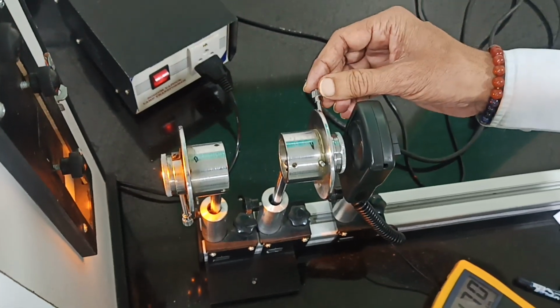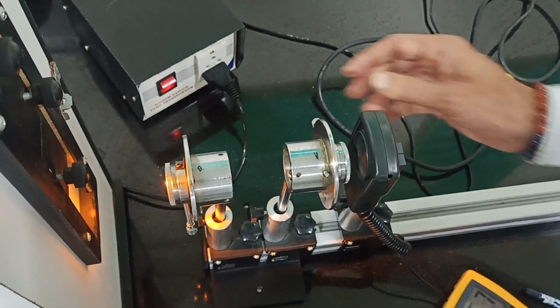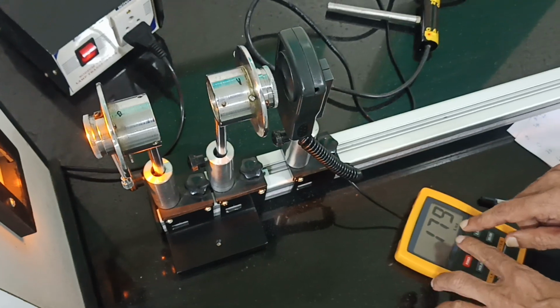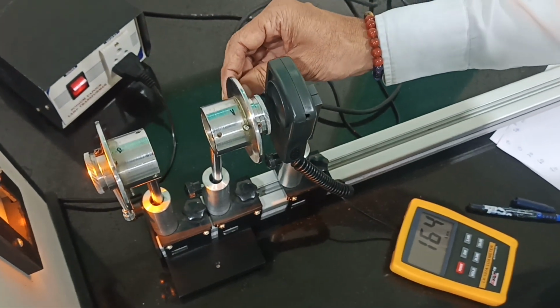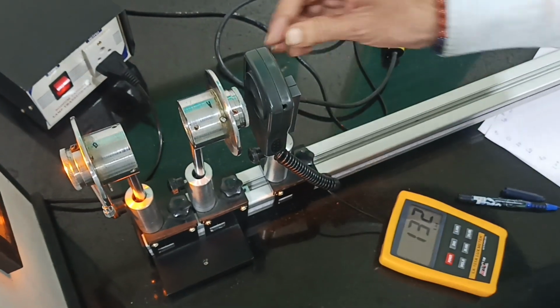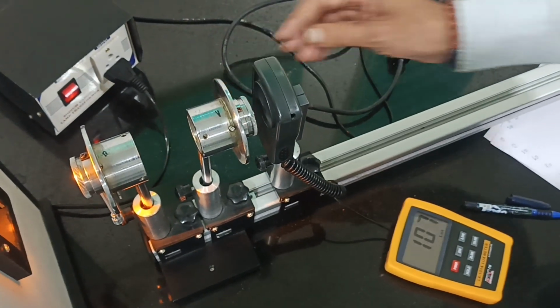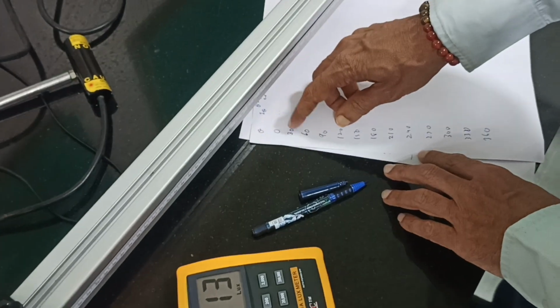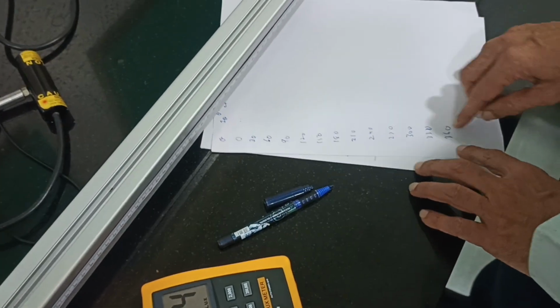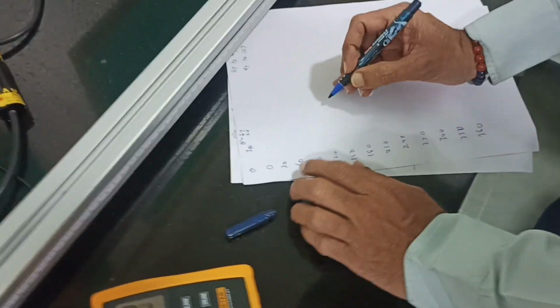Now increase the pointer position by 30, intensity will change now. Record that intensity, then once again go ahead by 30 degree, record the intensity, then again by 30 degree. So in this way you can keep on taking various values of theta like 0, 30, 60, 90 up to 360, and you can record the intensities.